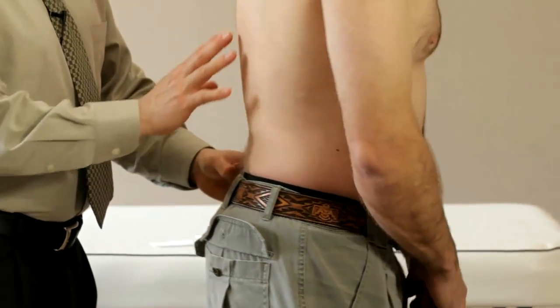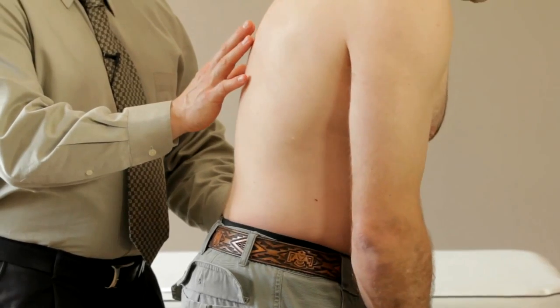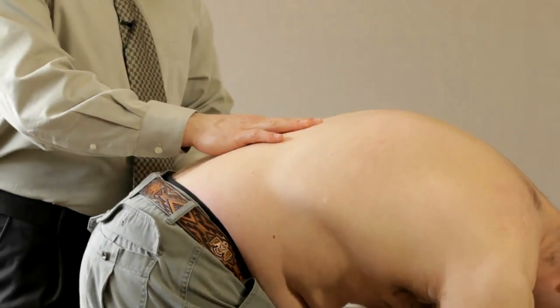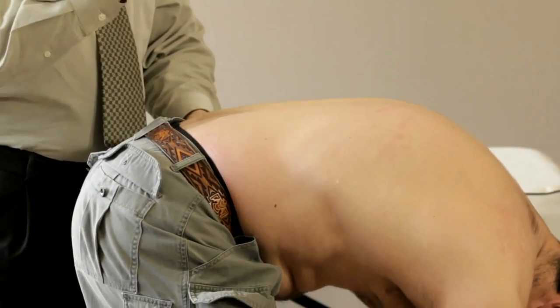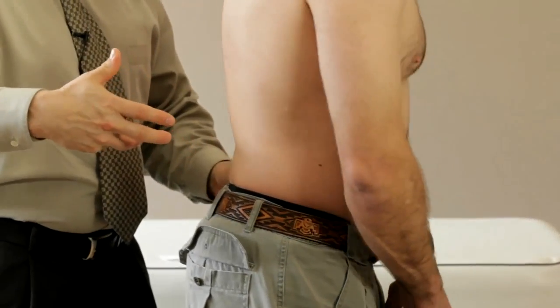And just to review that quickly, we're looking at the flow or the rhythm. So he has normal lumbopelvic rhythm. The first about 45 degrees of flexion is at the lumbar spine, and then the hips rotate.